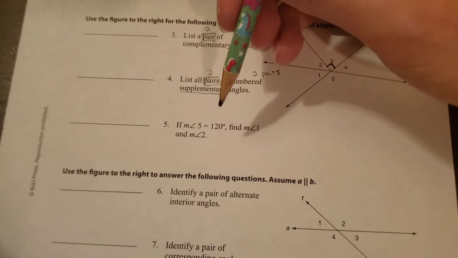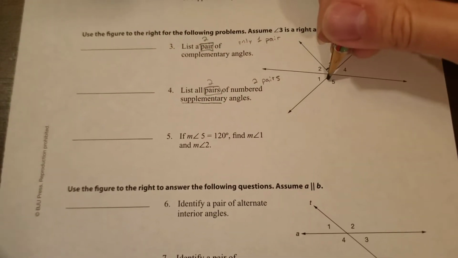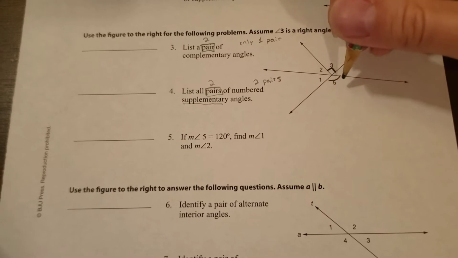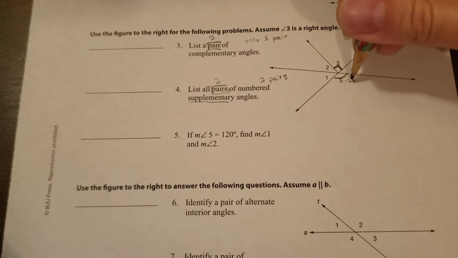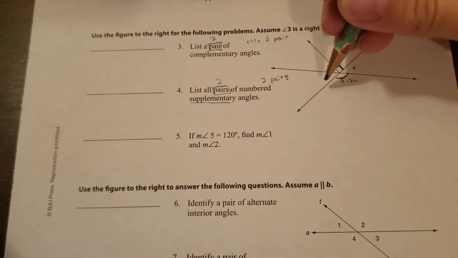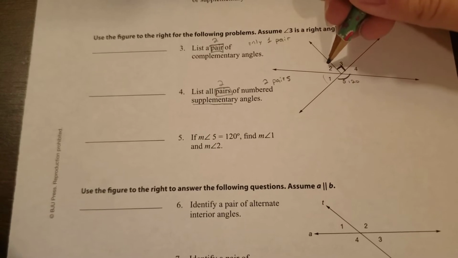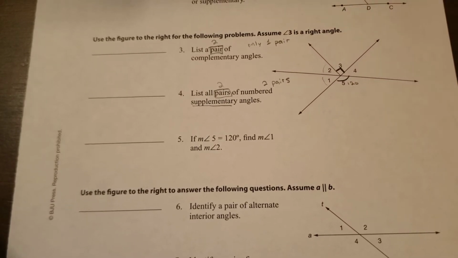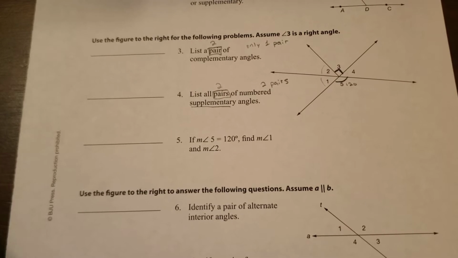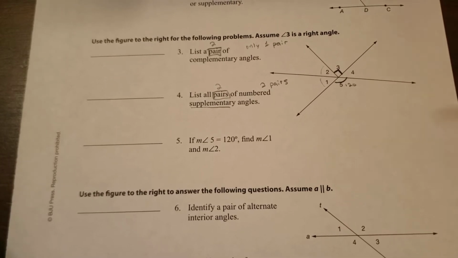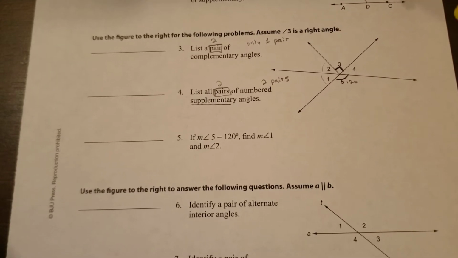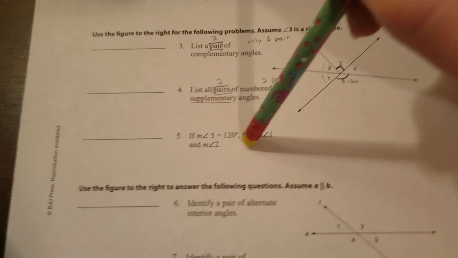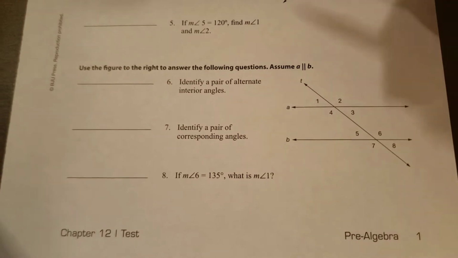Okay, number 5. If the measure of angle 5 is 120 degrees, find the measure of angle 1 and the measure of angle 2. Interesting. That's a really good one. Again, using the definitions of complementary and supplementary angles, etc. That's a really good one. I'm excited to see what you guys have to say for that.